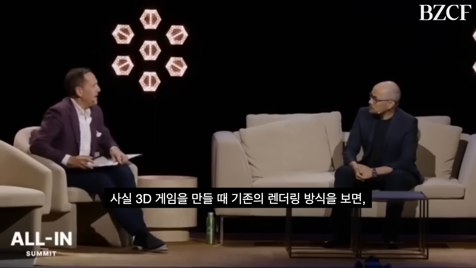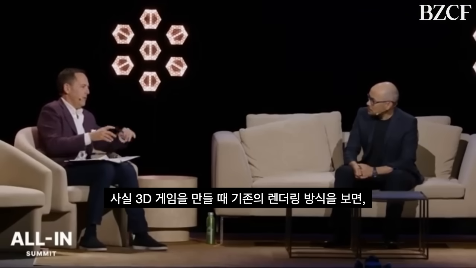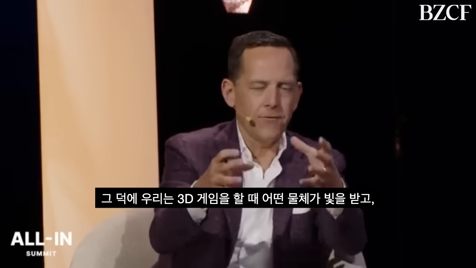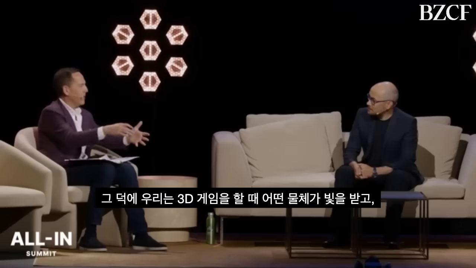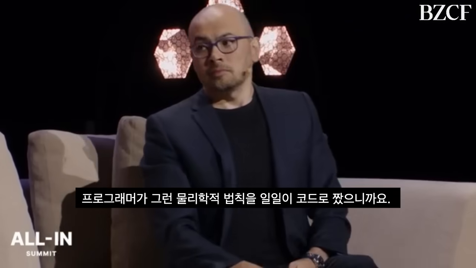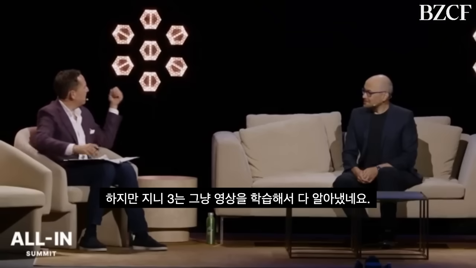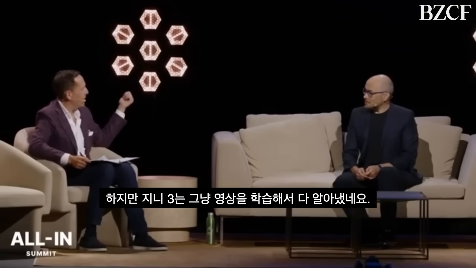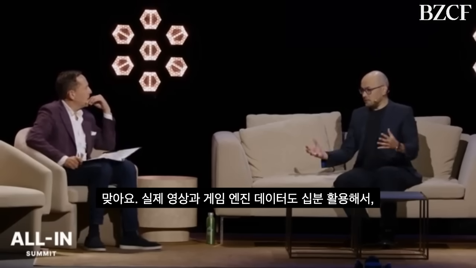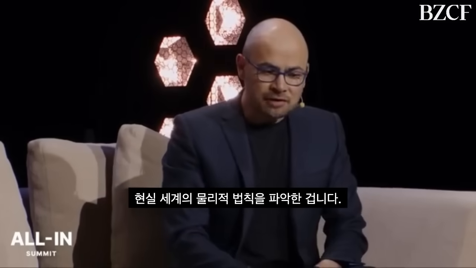Because the way a 3D rendering engine works is the programmer programs all the laws of physics. How does light reflect off of an object? You create a 3D object, light reflects off, and what I see visually is rendered by the software because it's got all the programming on how to do physics. But this was just trained off of video, and it figured it all out. Yeah, it was trained off of video and some synthetic data from game engines, and it's just reverse engineered it.